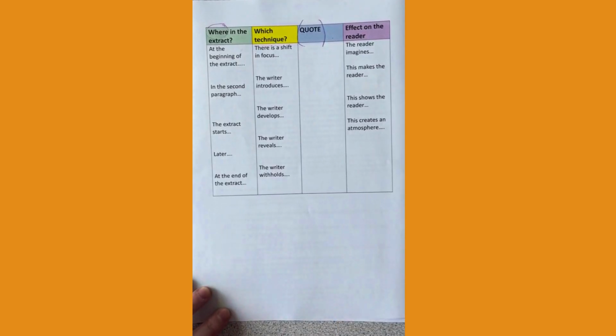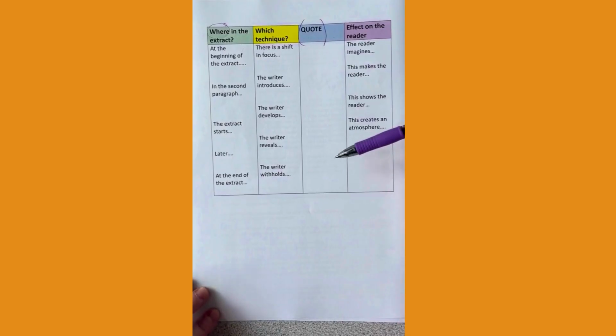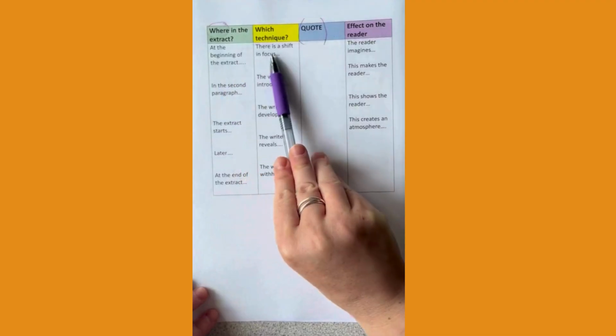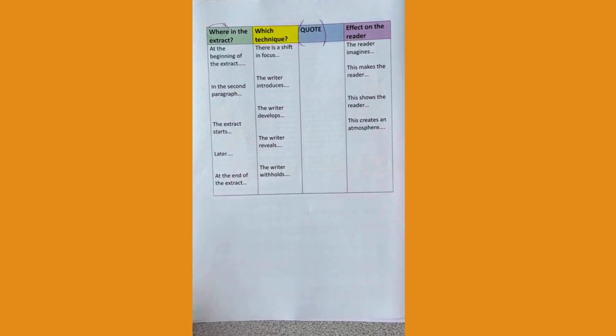As I said, a quote is an addition. Sometimes you won't be able to quote something that you found, but 9 times out of 10 you will be able to. So where, technique, effect. And we add these together and create a paragraph.